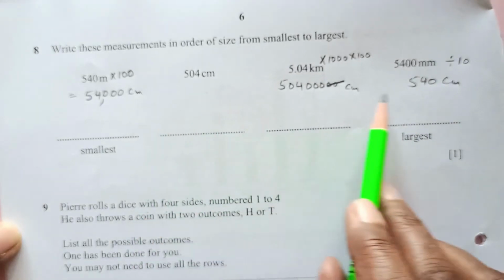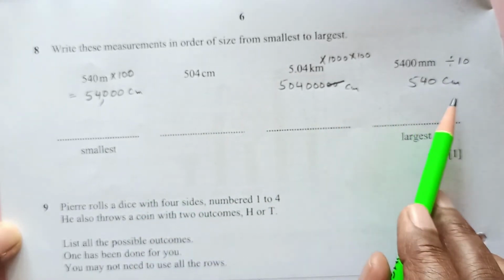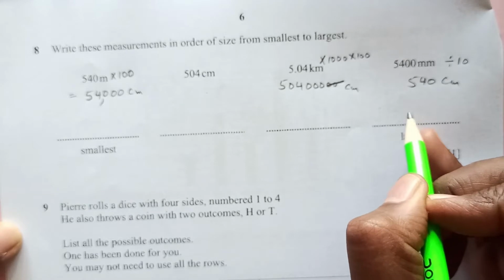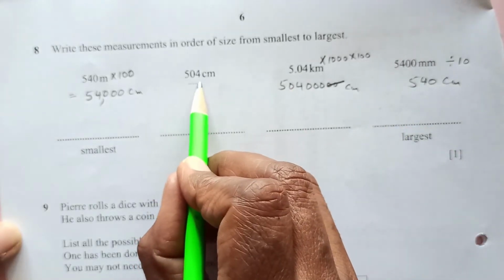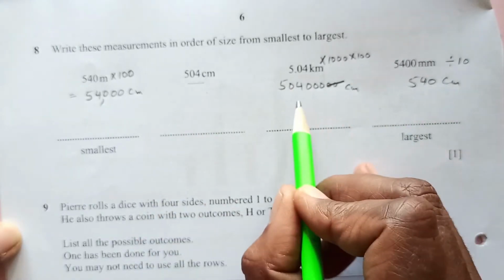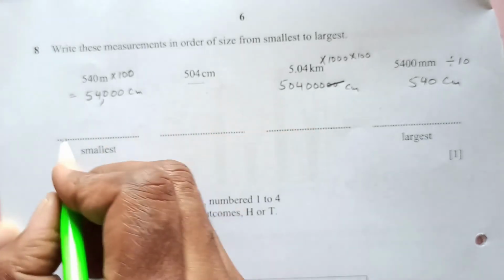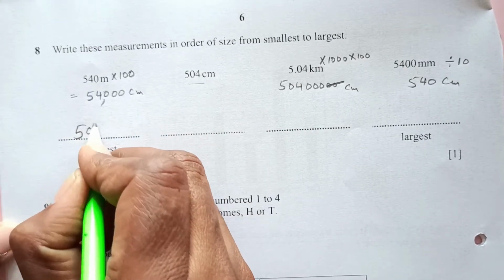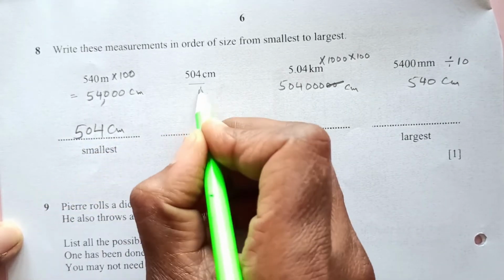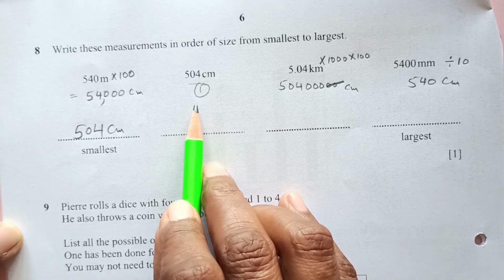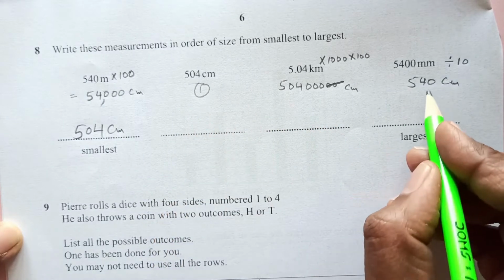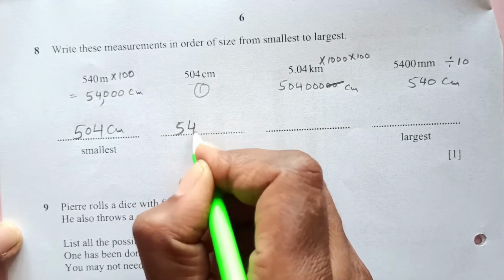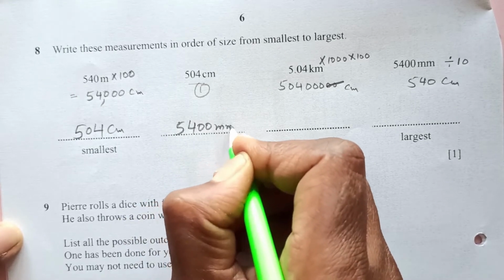So now all of these we have in centimeters. Let's see which one is smallest here. This is 504 centimeters, 540. So this one is smallest here, 504 centimeters, number 1. Then after that we have 540, which is 5400 millimeters.